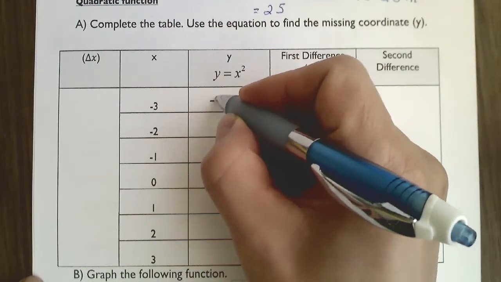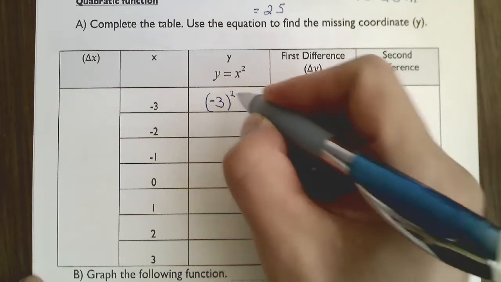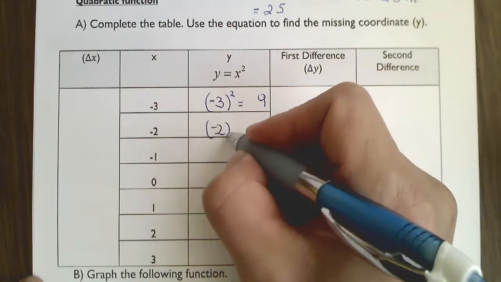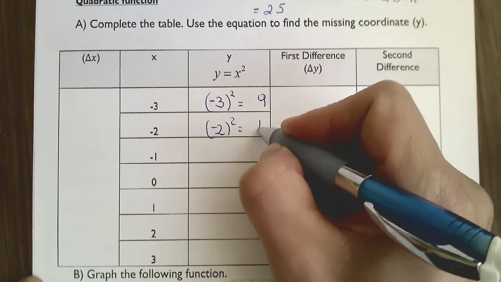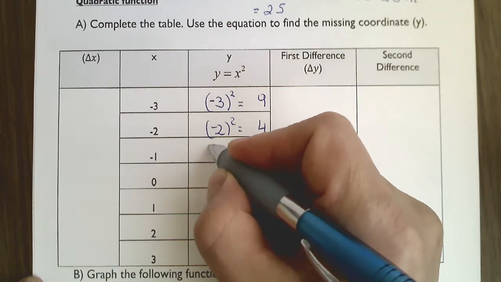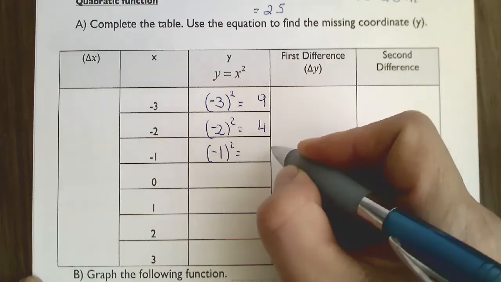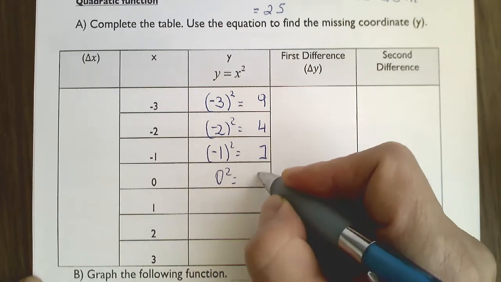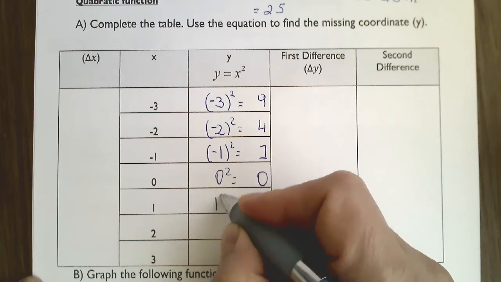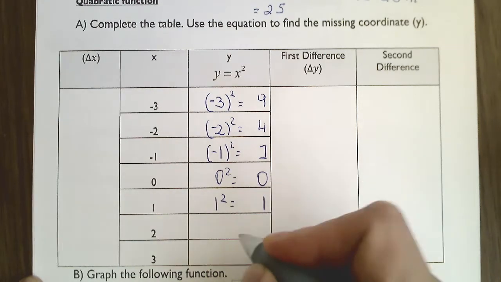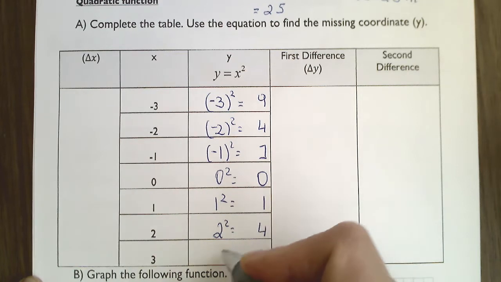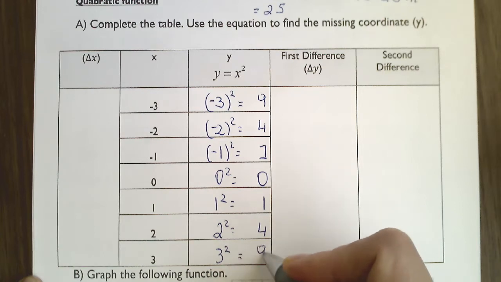So it's going to be -3 square, which is 9. -2 square gives me 4. -1 square is 1. 0 square is 0. 1 square gives me 1. 2 square gives me 4. And 3 square is 9.